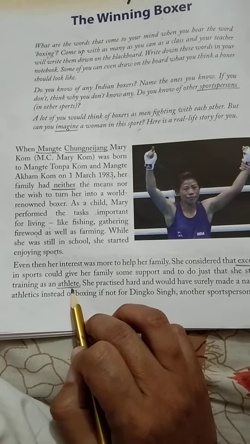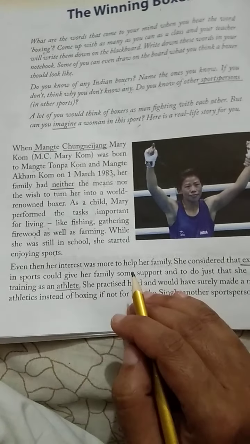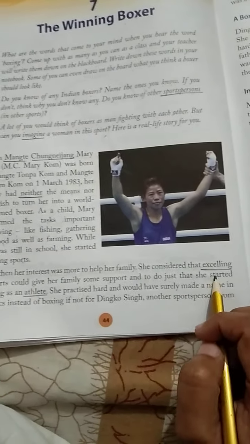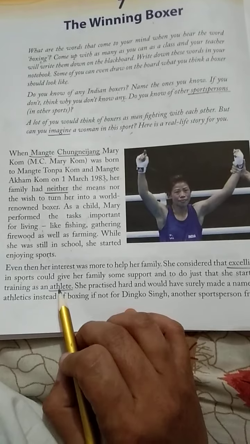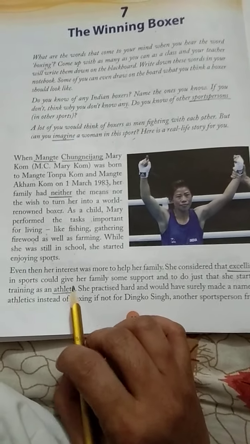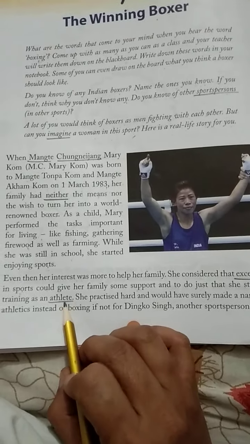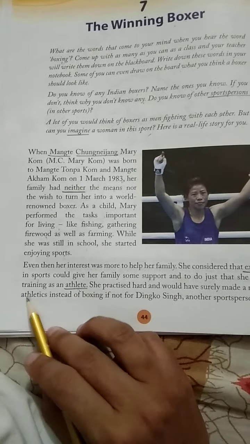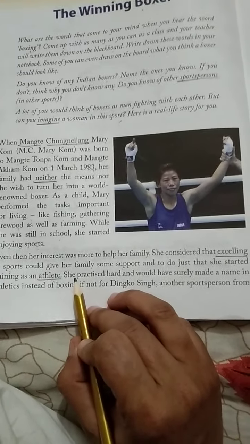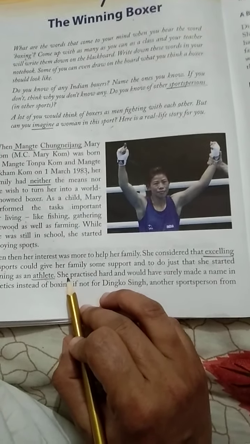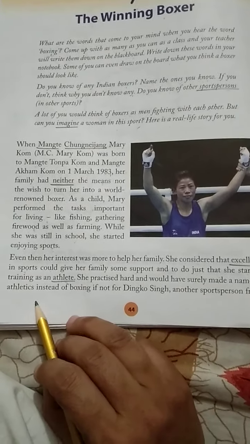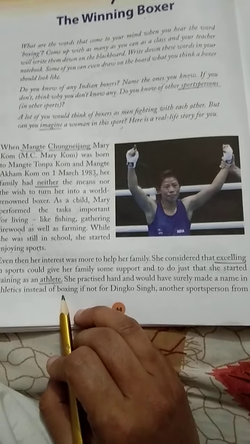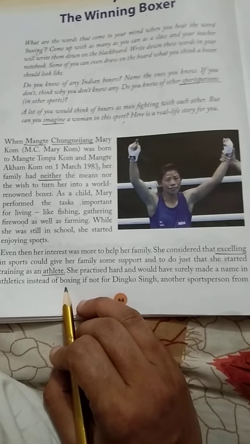उसने अपने जो sports की जो field थी उसको और बढ़ाने के लिए उसने क्या करना शुरू करा? What she started doing, she started taking training as an athlete. Athlete means the person who participates in the games, different types of games and sports. She practiced hard and would have surely made a name in athletics instead of boxing. उसने बहुत प्रैक्टिस करी, मेहनत करी, कोशिश करी और अपना नाम बनाने के लिए instead of boxing. Boxing के अलावा she used to practice in boxing also, but in other sports also she used to participate.